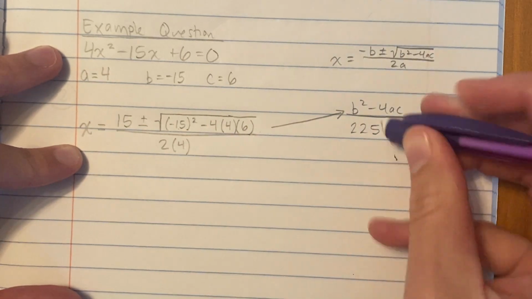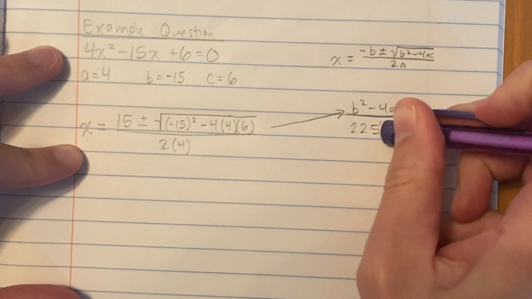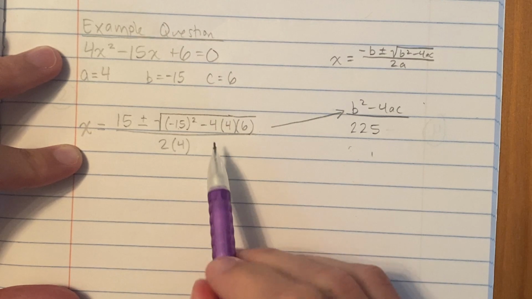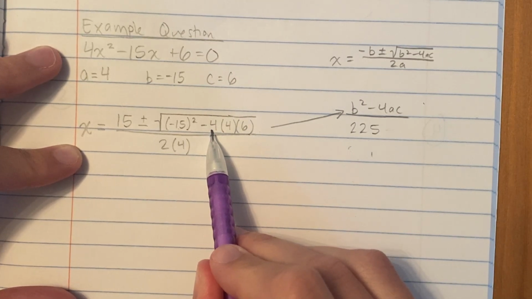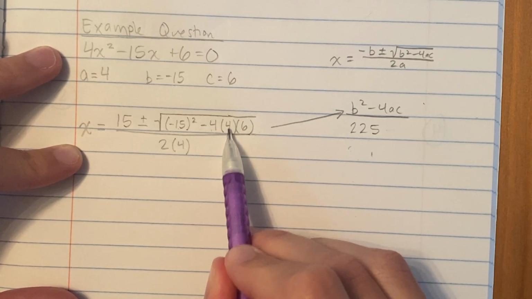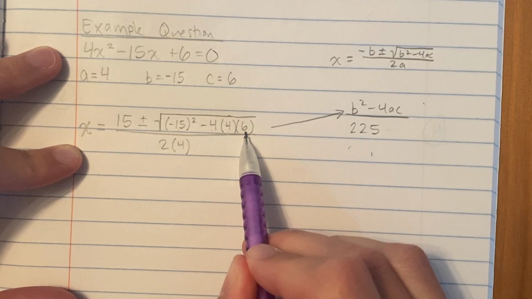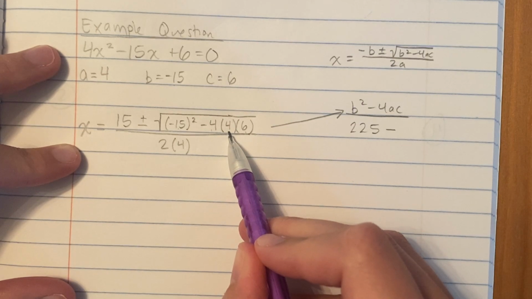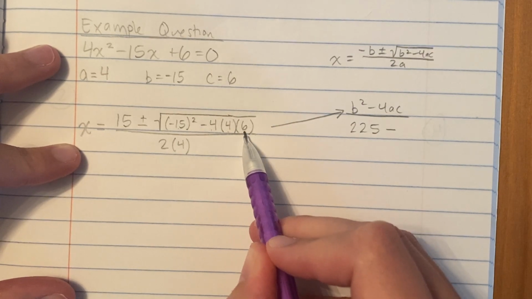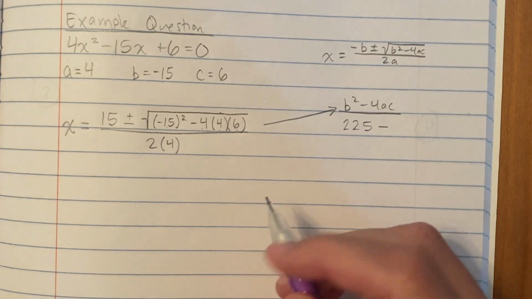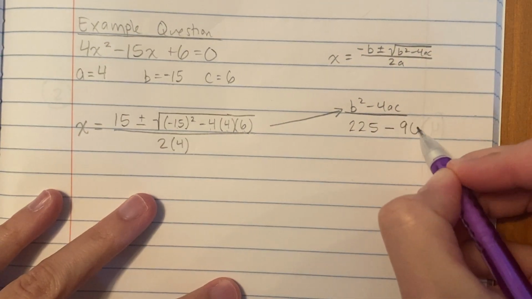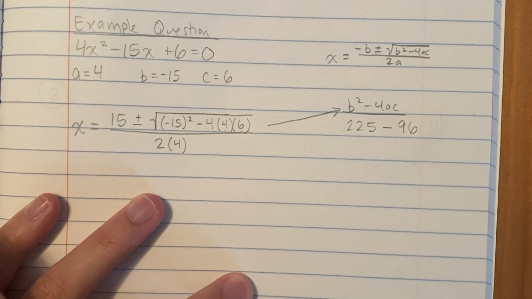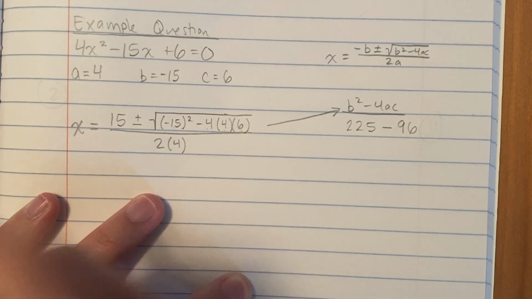minus, okay, and let me pause for a second. I'm going to decide what this sign is. Is it going to be negative or positive? Well, let's take a look. This is going to be negative times positive, that's negative. Then that negative number times this positive number, so it is going to be negative. 4 times 4 is 16, times 6 is 96. And then I'm doing 225 minus 96, okay, and I'm using a calculator.